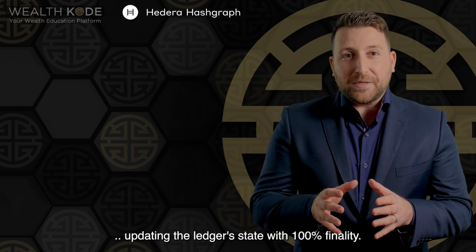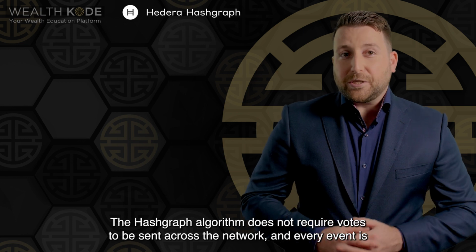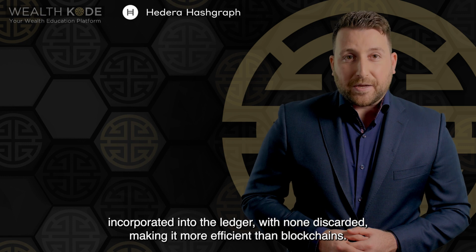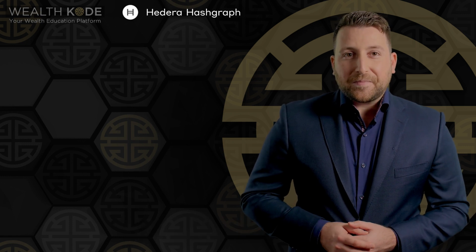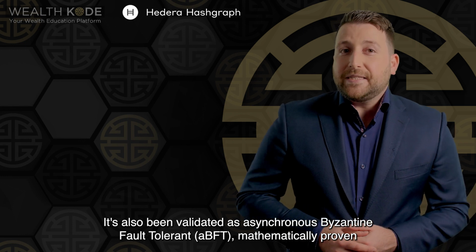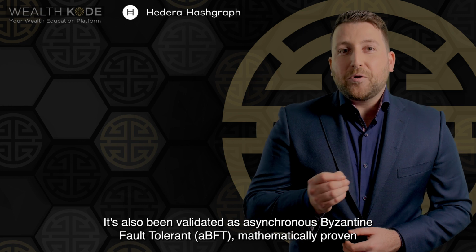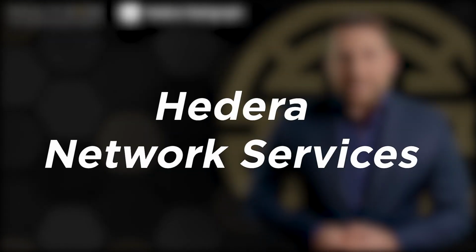state with 100% finality. The Hashgraph algorithm does not require votes to be sent across the network, and every event is incorporated into the ledger, with none discarded, making it more efficient than blockchains. It's also been validated as asynchronous Byzantine fault tolerant, ABFT, mathematically proven to provide the highest possible level of security for distributed systems. Hedera Network Services.